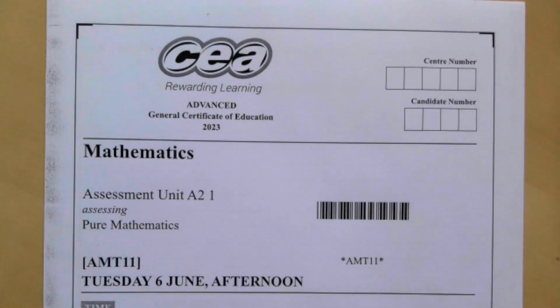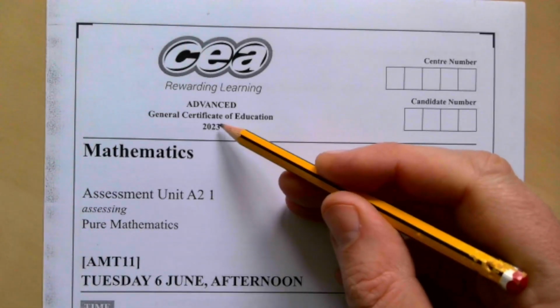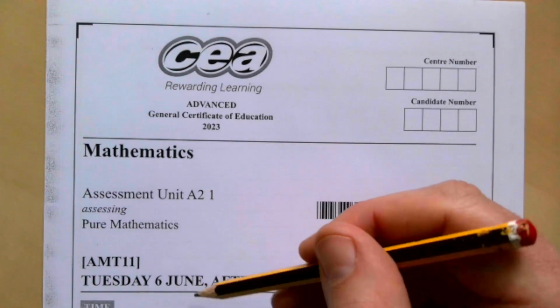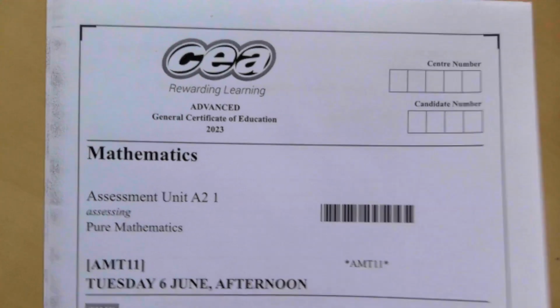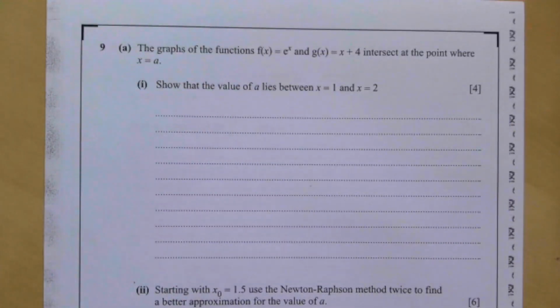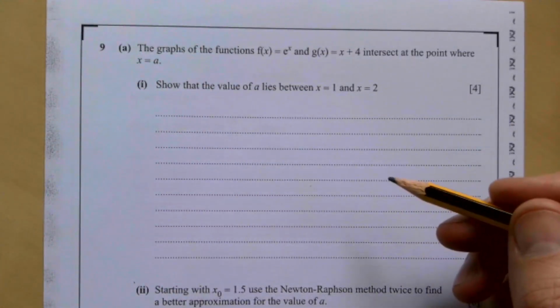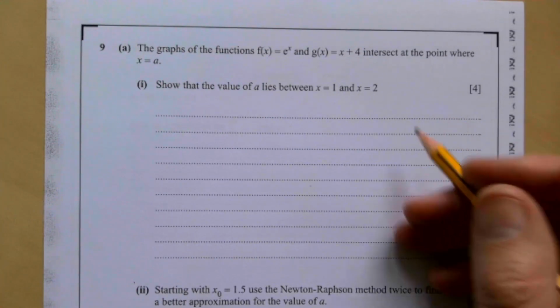This is question 9 from the 2023 A2 Pure Maths paper that was sat on the 6th of June, and it's from CCEA. So question 9 involves a bit of Newton-Raphson numerical methods and then a wee bit of parametric differentiation. So let's take a wee look at part A.